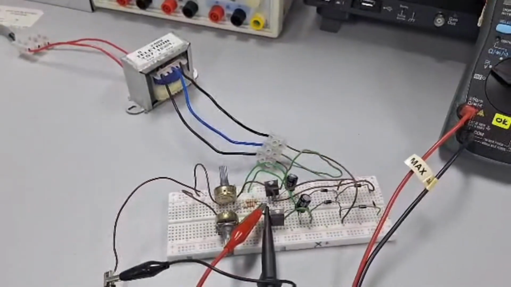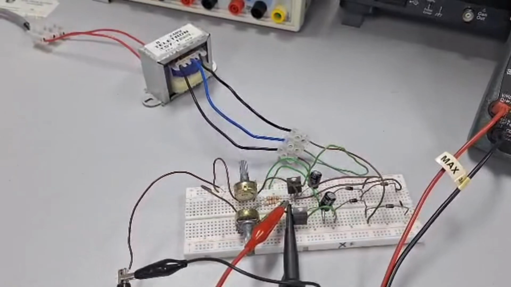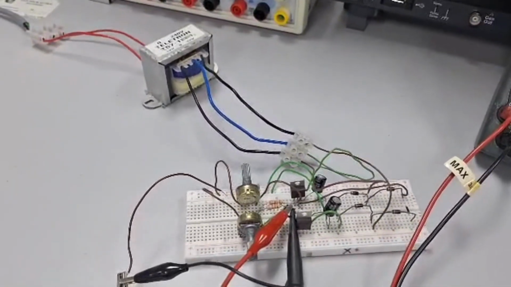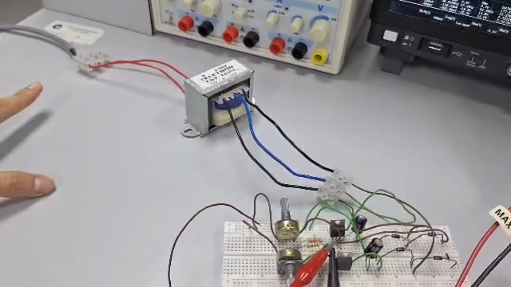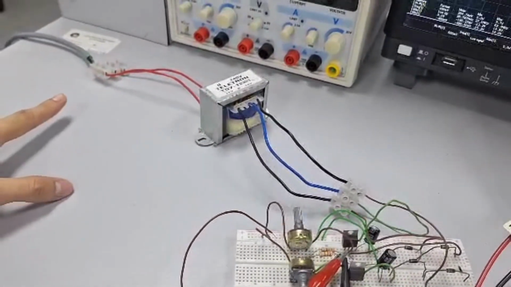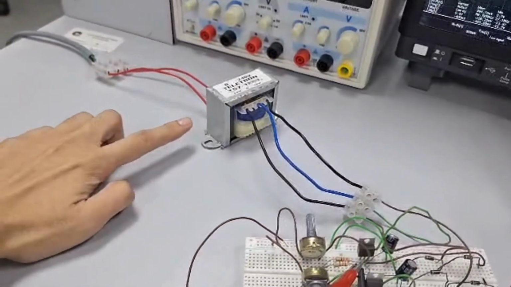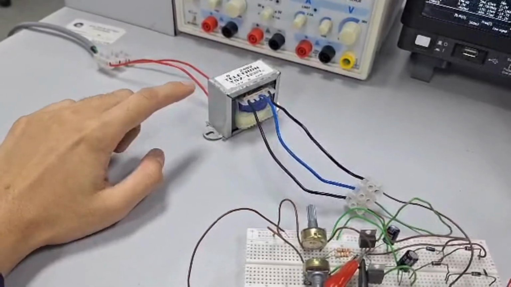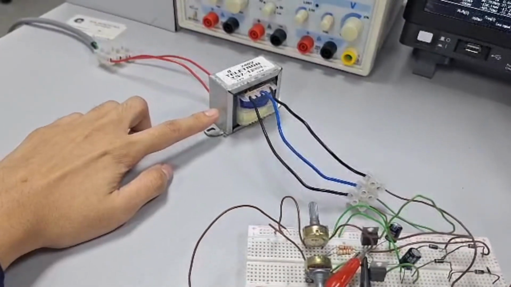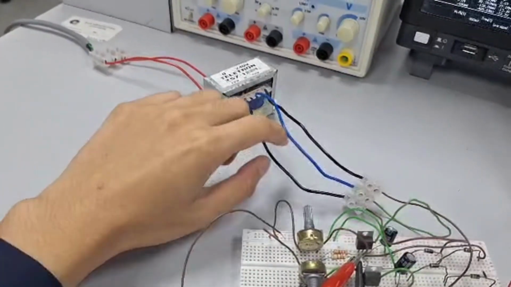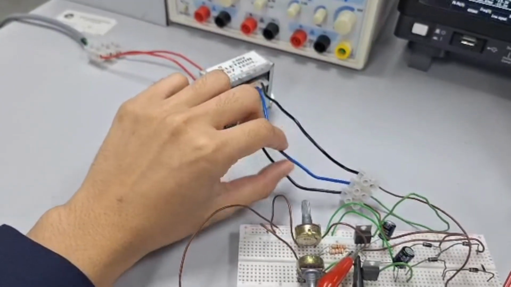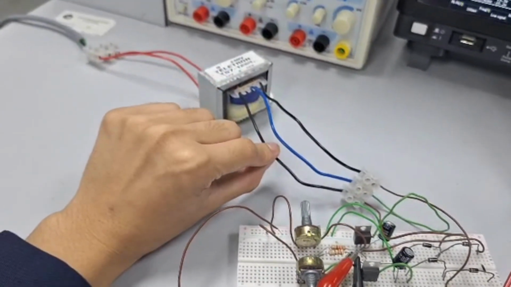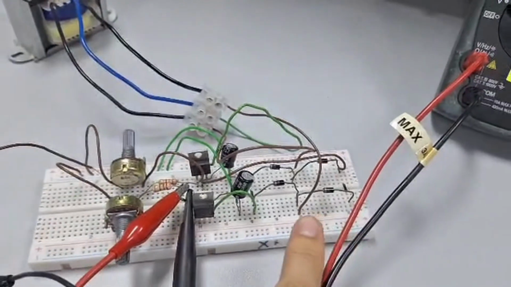This is an adjustable voltage regulator designed by my group using LM317 and LM337. So first, a power source of 240 VRMS at 50 Hz is connected to a step-down transformer, which steps down the voltage to 12 volts VRMS. Next, since the transformer is center tapped, the center tap is connected to ground, while the positive and negative terminals are connected to a full-wave rectifier.